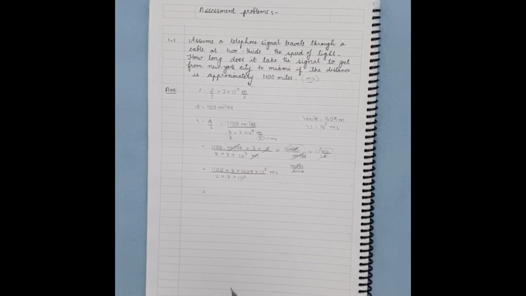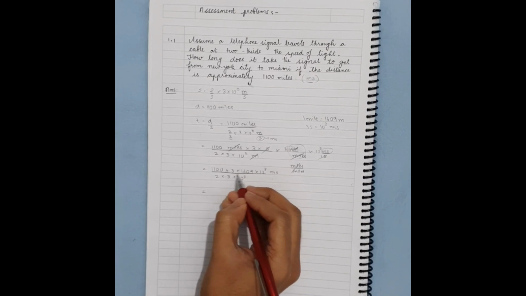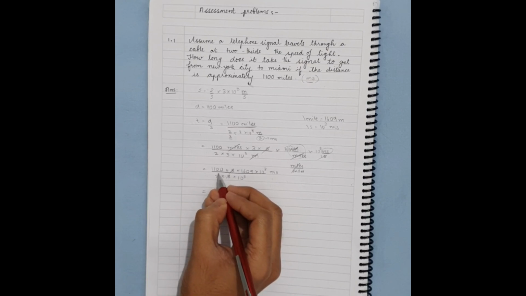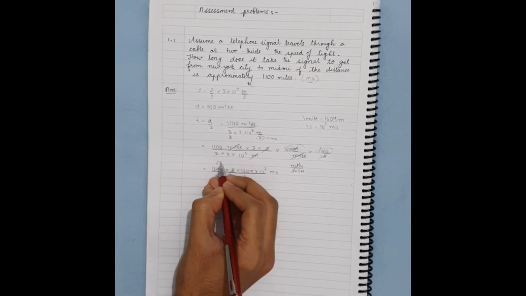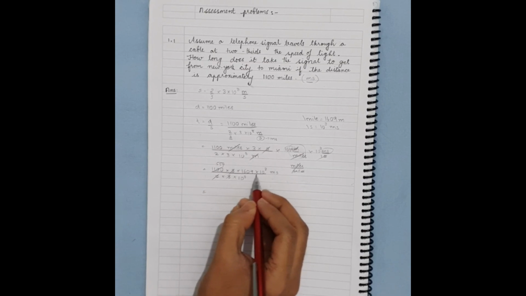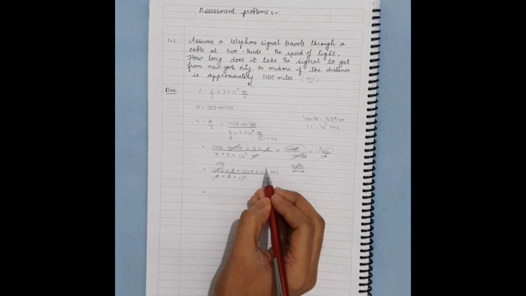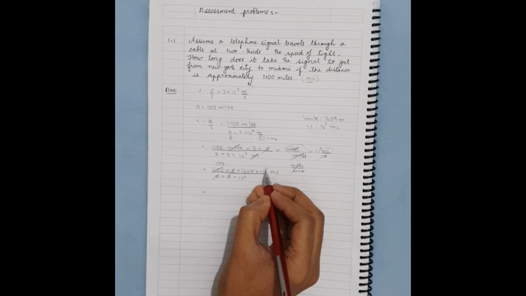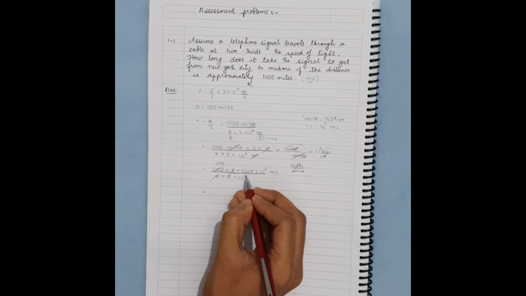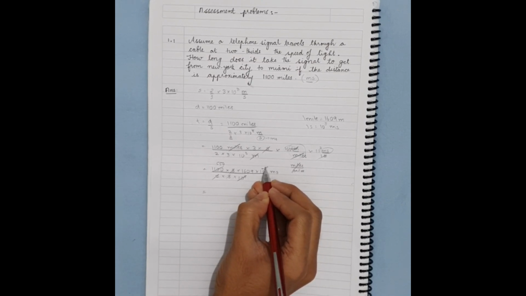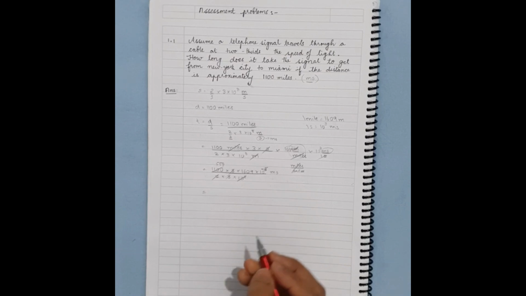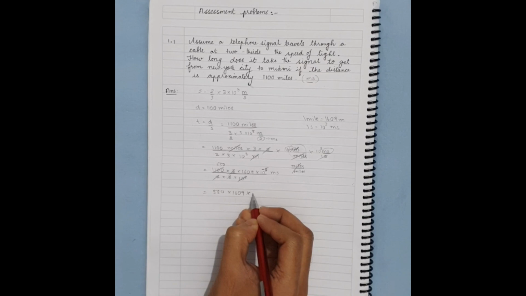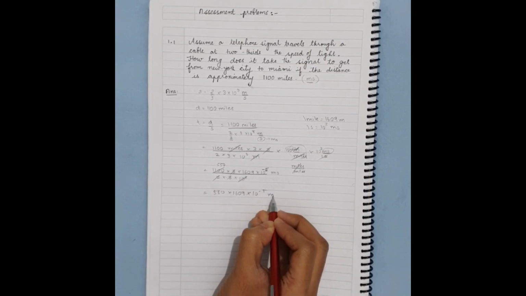Let's simplify further: we can cancel out the 3, then multiply 2 into 550. 10 raised to 3 divided by 10 raised to 8 is 10 raised to minus 5. So we have 550 into 1609 into 10 raised to minus 5 milliseconds.